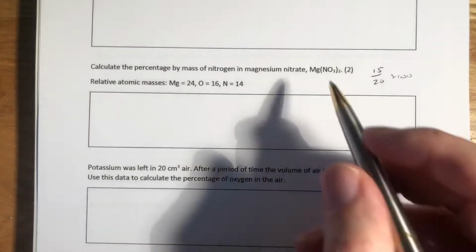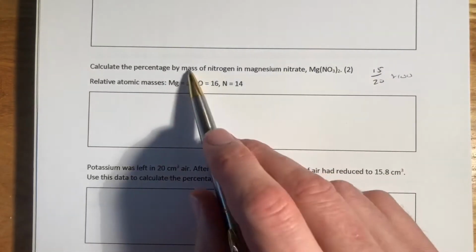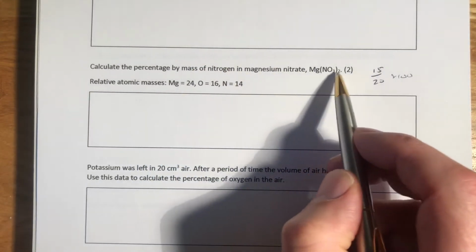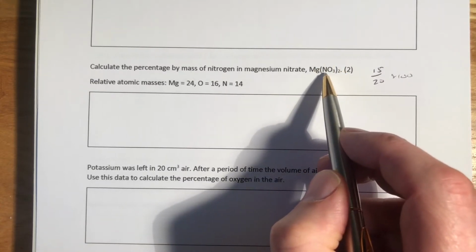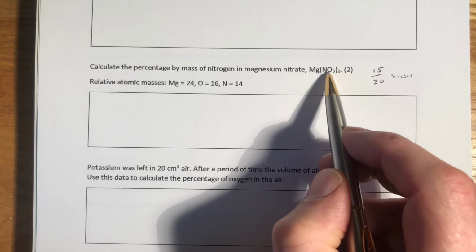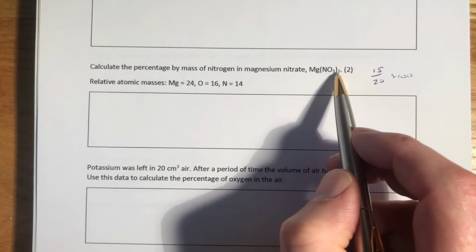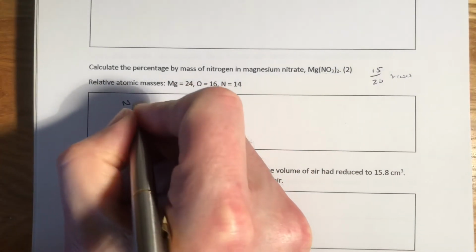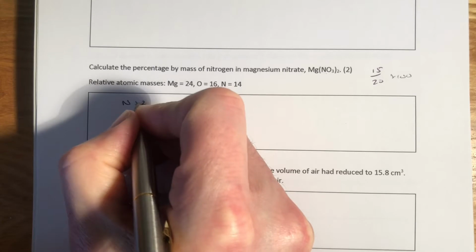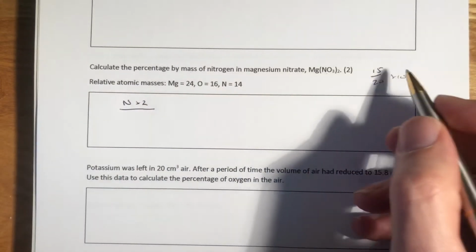Well, this time what we want, and your mark, if you like, is the mass of nitrogen in this compound here. Now, this compound has brackets, so it's N1 inside the brackets. There's no number after the N. But outside the brackets there's a 2, so that's actually 2 nitrogens. So what we need on the top here is 2 nitrogens, nitrogen times 2. Okay, and then it's the total.